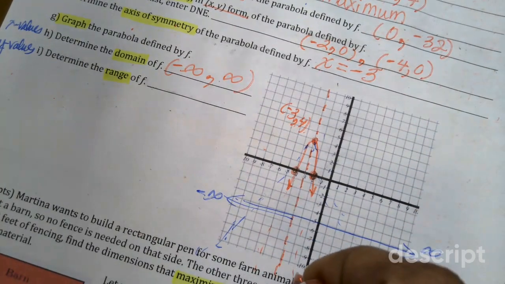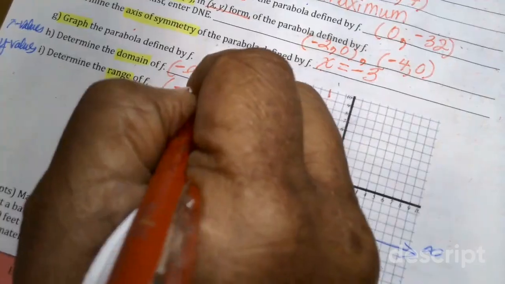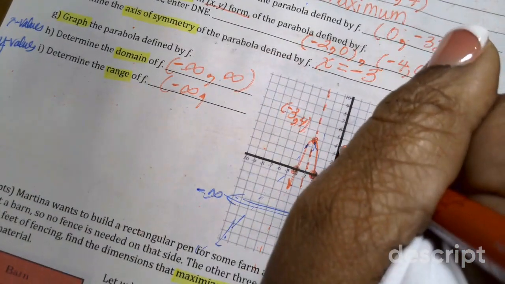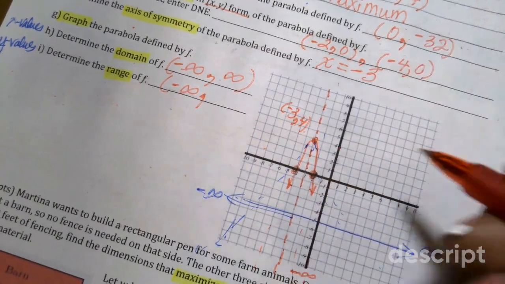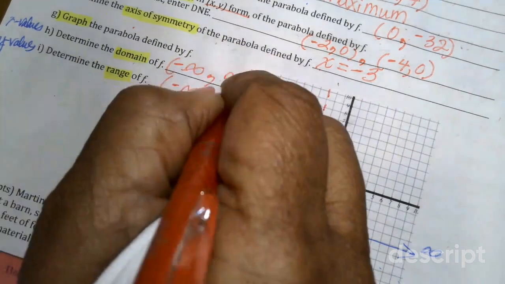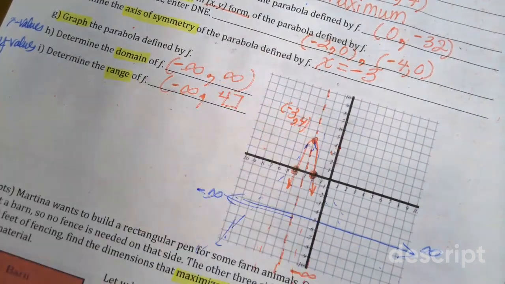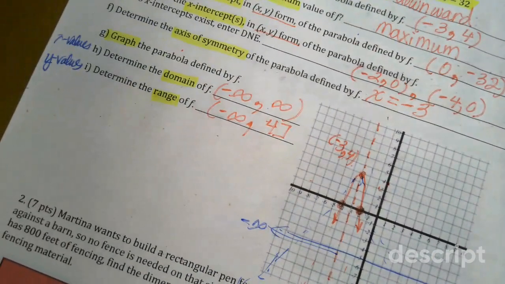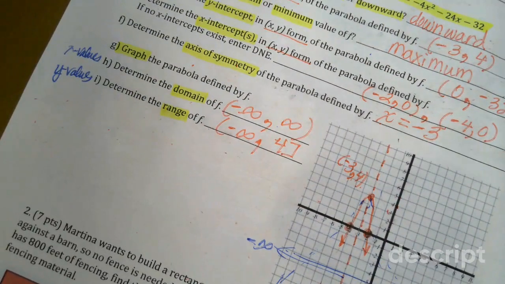So that's coming up from -infinity. When we move up the y-axis, it stops right here at 4. The graph does not go above positive 4. So we're going to stop it at 4, and we're going to include 4. So there you have it. We have graphed this quadratic function, and we've named the domain and range.